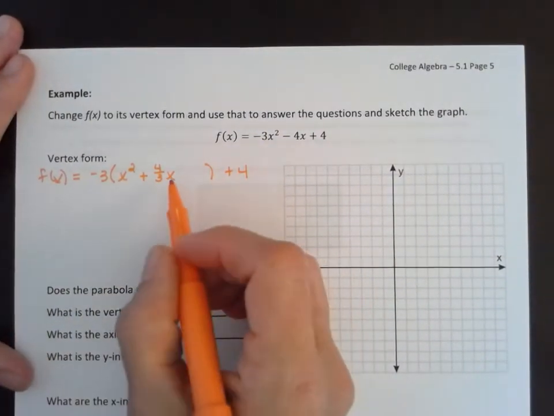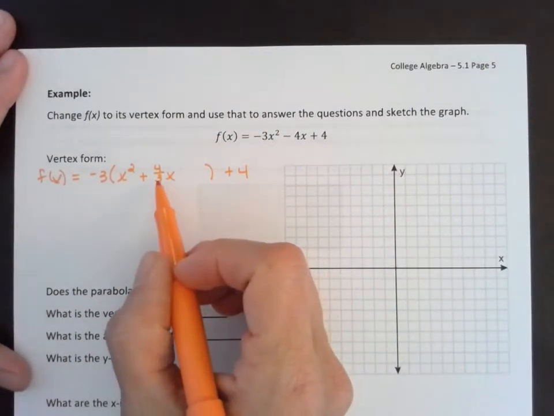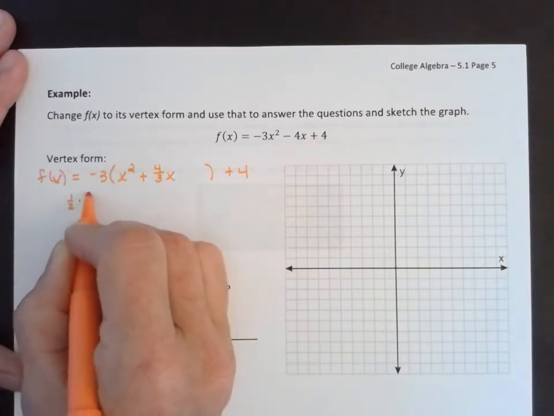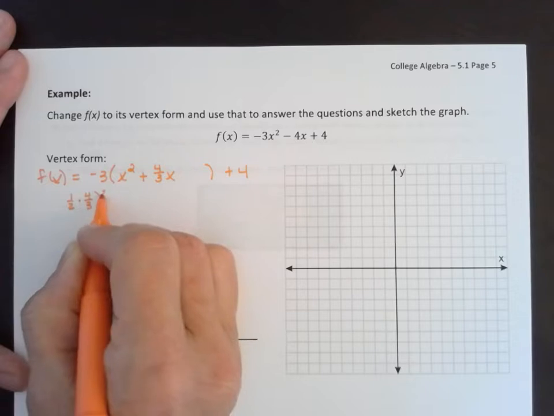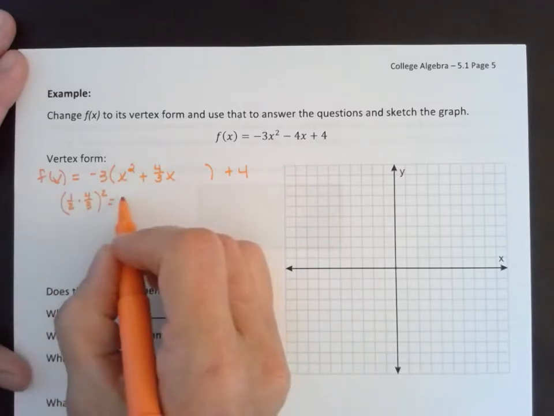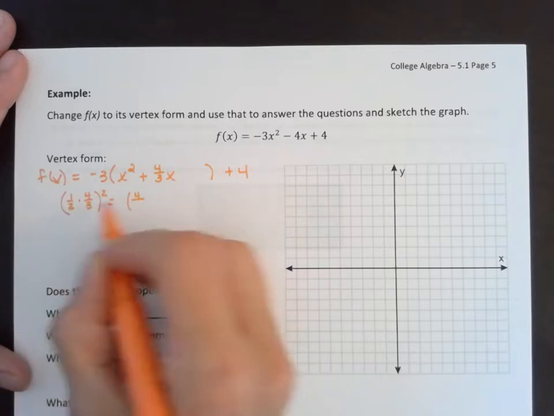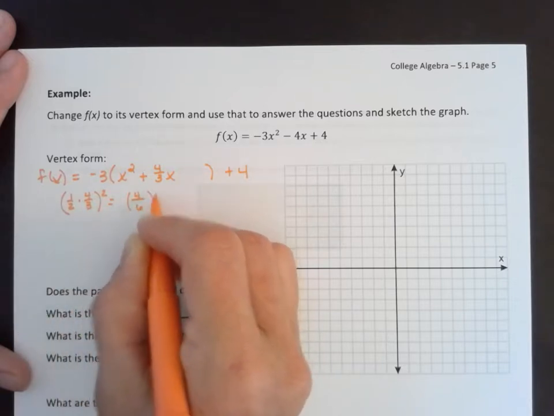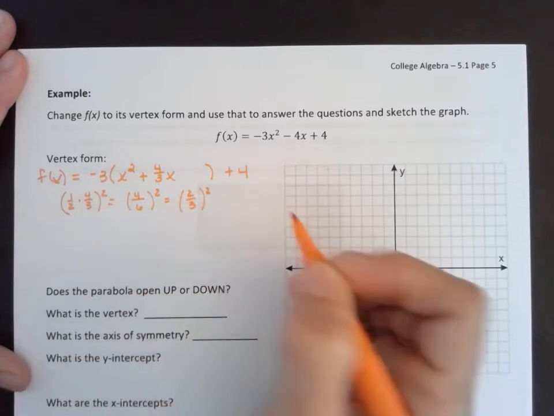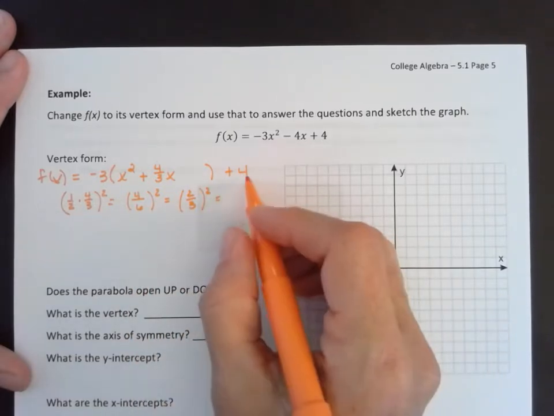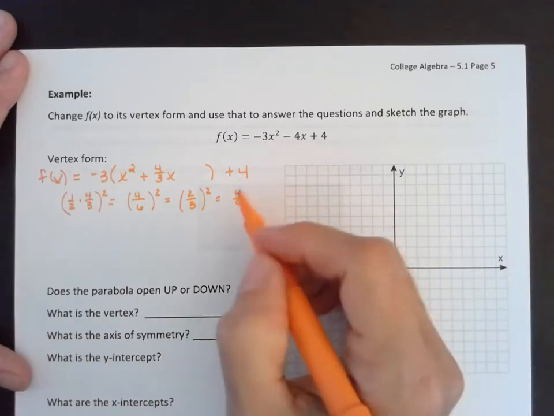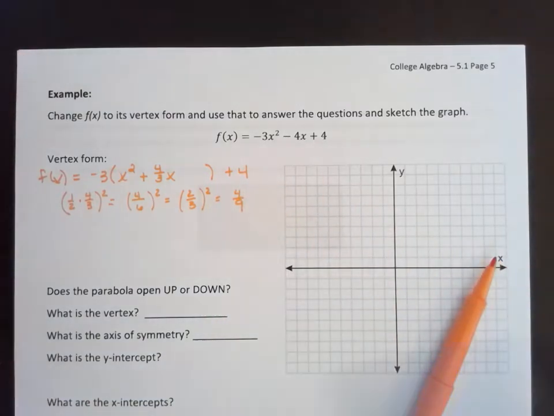So now what we need to do is take half of b and square it. So half of b squared. So we have 1 times 4 is 4. 2 times 3 is 6 squared. Well, that's 2/3 squared. That'll make my numbers a little bit easier to work with. So we end up with 4/9. Add this inside your function.